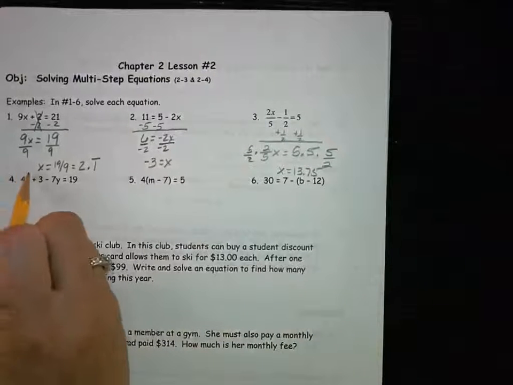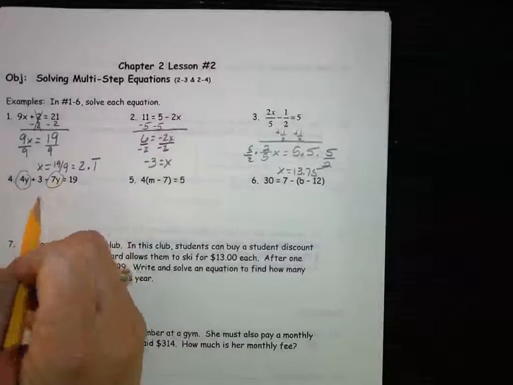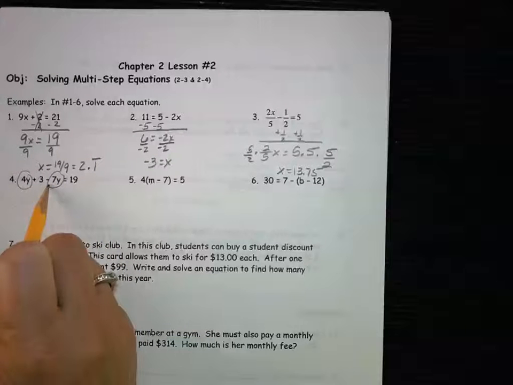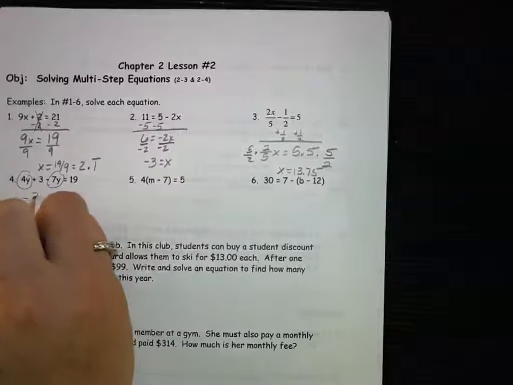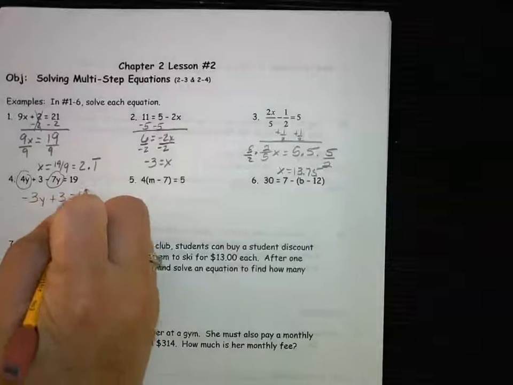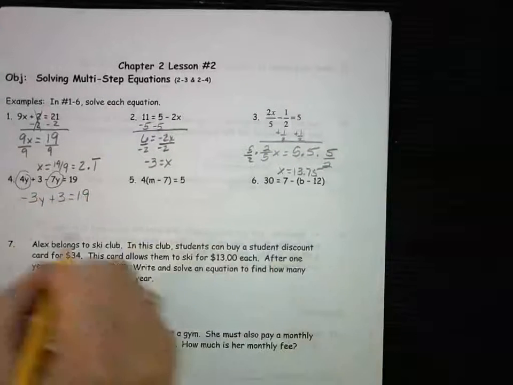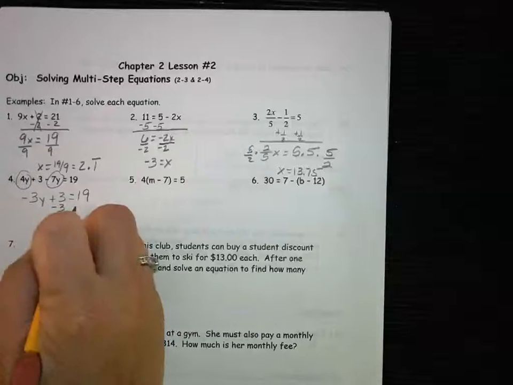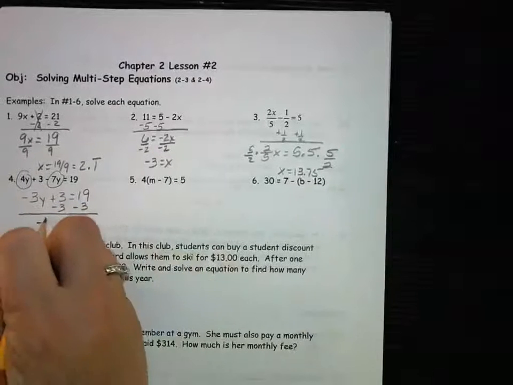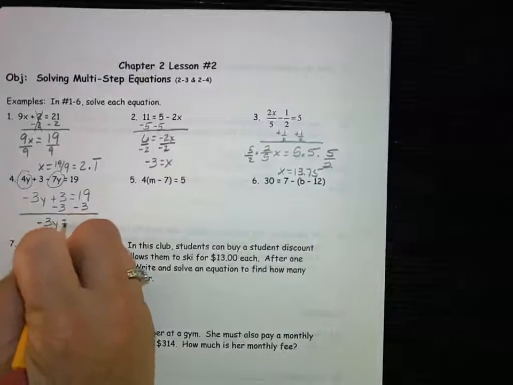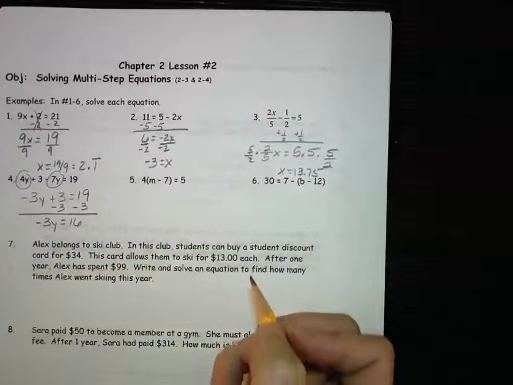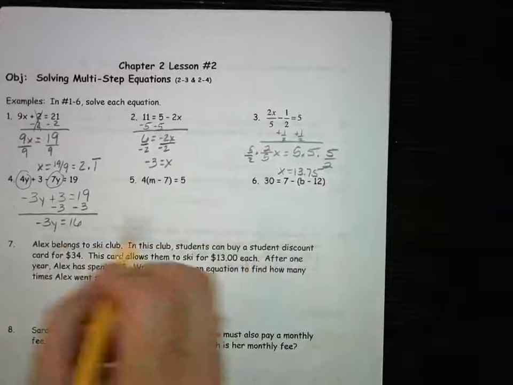Number 4, we have to combine the variables first. 4y, careful, don't lose the subtract 7y, becomes a negative 3y plus 3 equals 19. From there, we subtract 3 from both sides, and that becomes negative 3y equals 16.